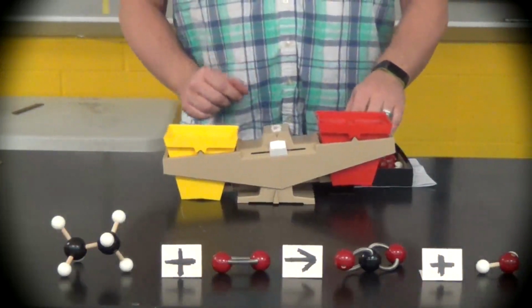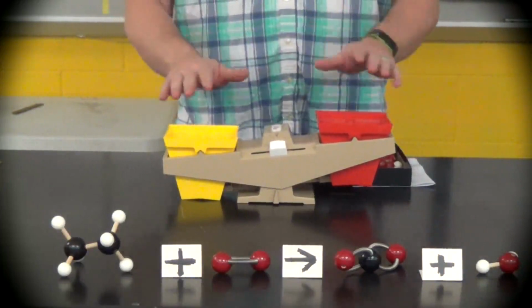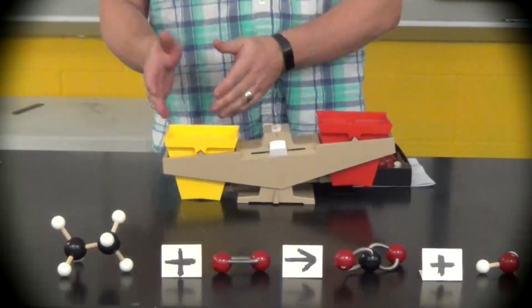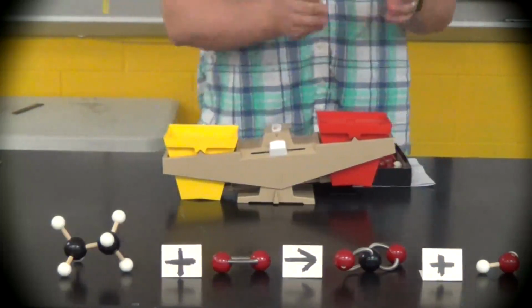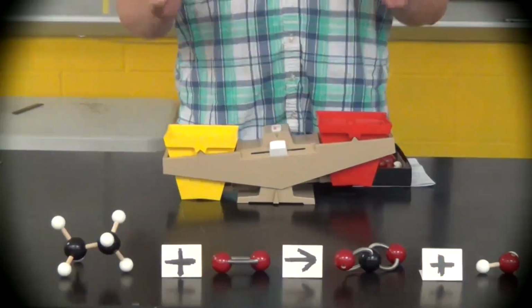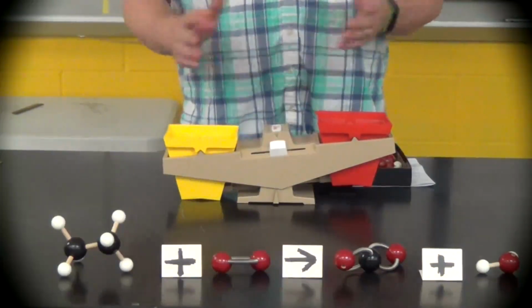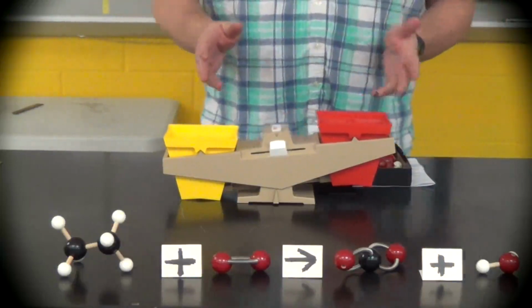You will notice that the reaction is not balanced because I have 2 carbons on this side and only 1 carbon on this side. I have 2 oxygens over here and 3 oxygens over here. The different atoms all have different masses, and I don't have equal numbers of them. So I need to try and get this balanced.